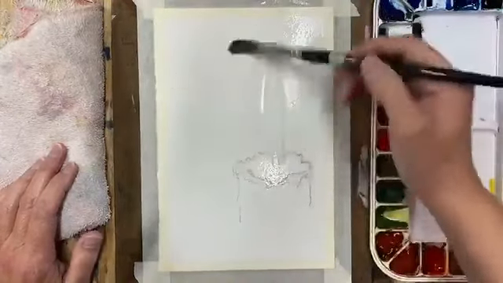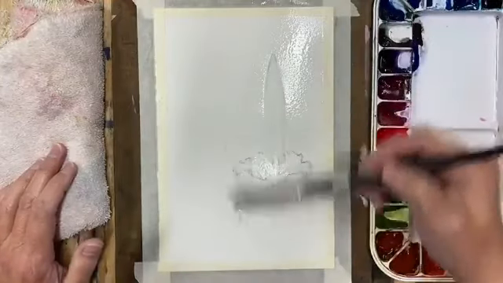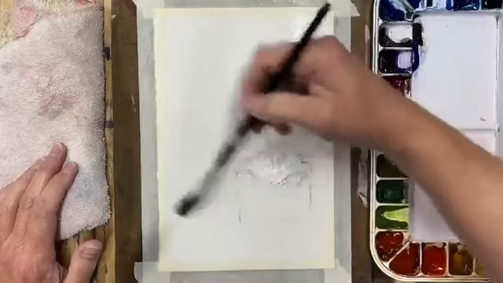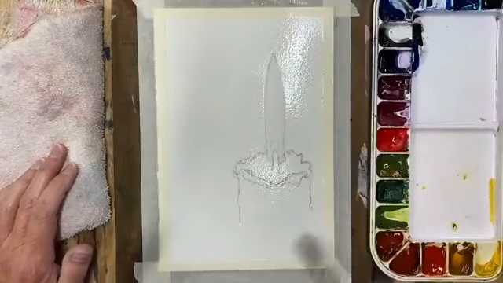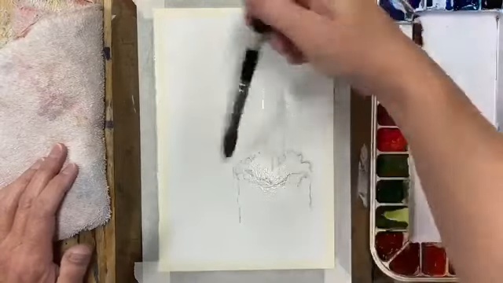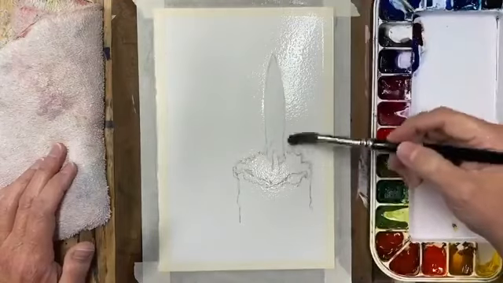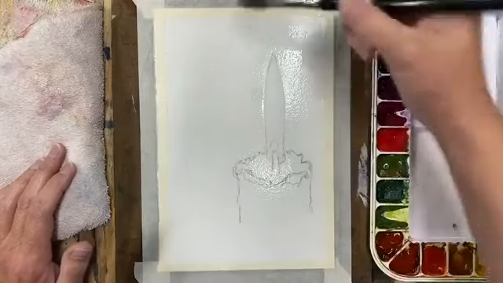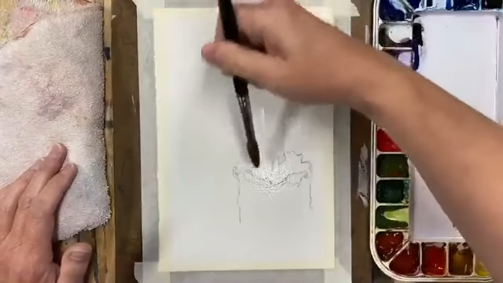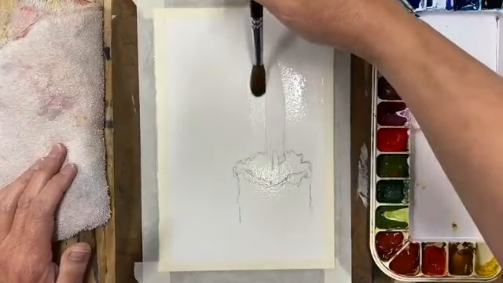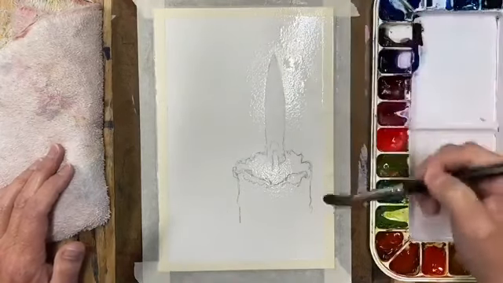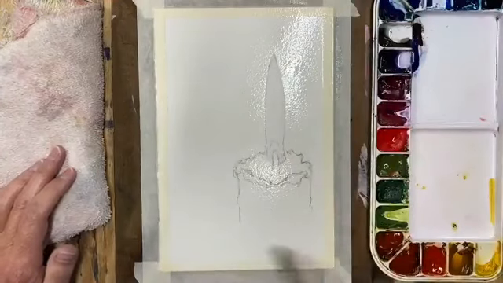Make sure you have a nice absorbent wash brush for this. Washes can be very tricky, and you've got to make sure that the water balance is just right, or you start getting streaky, dry patches and all these unexpected, undesirable things that you don't want happening. And just making really straight, even lines around that flame. So just dry paper right inside the flame.